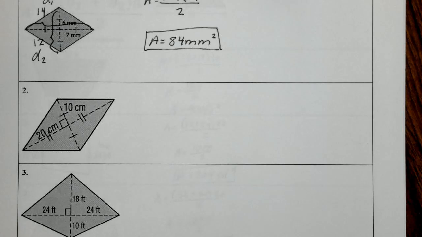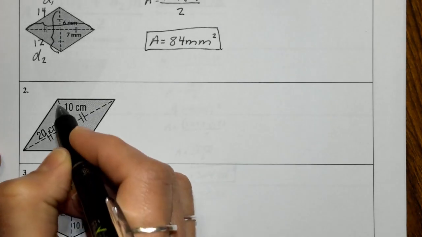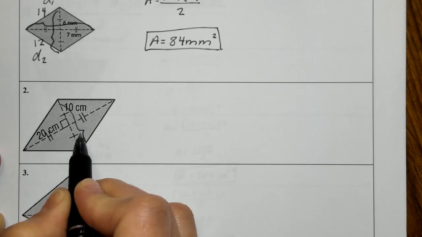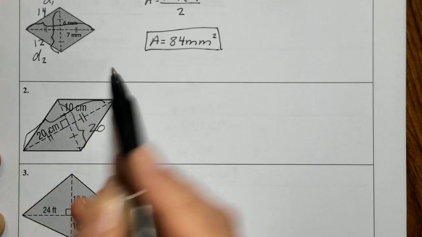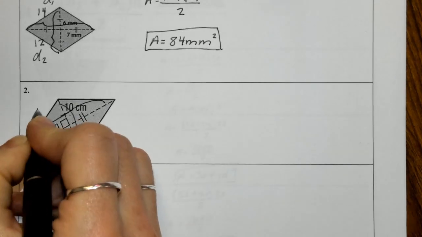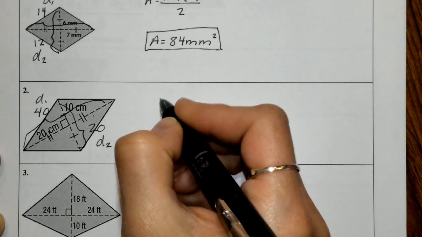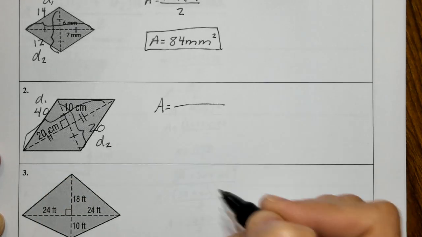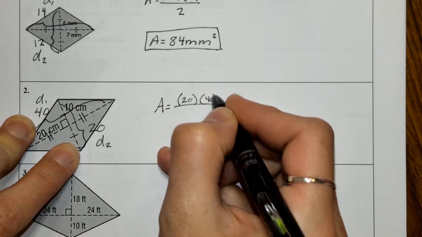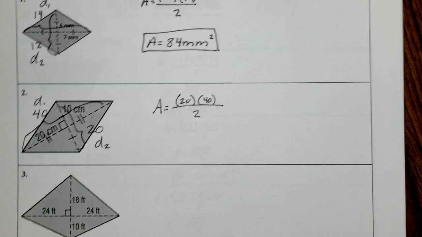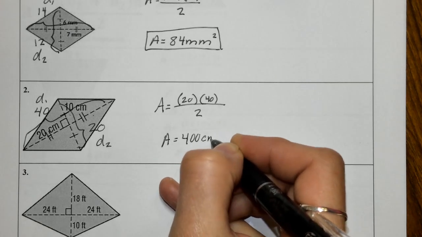All right, number 2, we're seeing the same thing with the diagonals. Both diagonals are bisected, so we need to double up. So the shorter diagonal here will be 10 plus 10, total of 20. And then the longer diagonal, 20 on both sides, will give us 40. So with our two diagonals, we'll go ahead and plug in. In the numerator, we've got the 20 times the 40. Throw all that into your calculator. We're going to wind up with 400 centimeters squared.